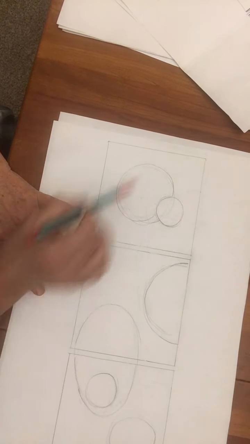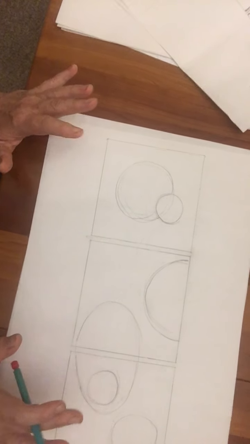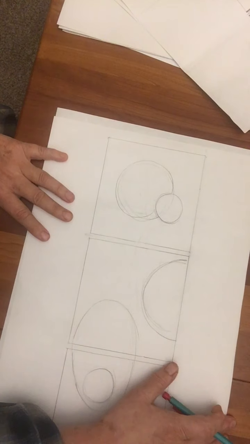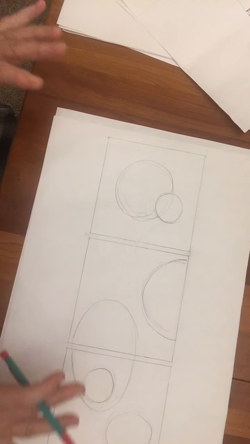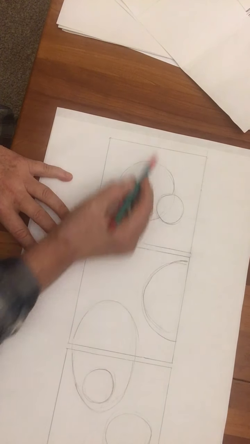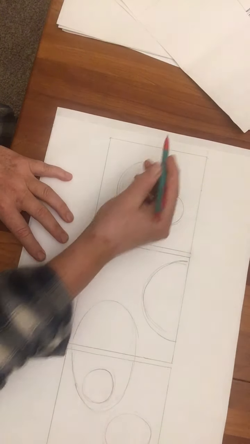Okay, so that is a loose flowing line that will break up your panels, your composition, and allow you to repeat your patterns also. Okay, so I'm thinking a nice flowing line.